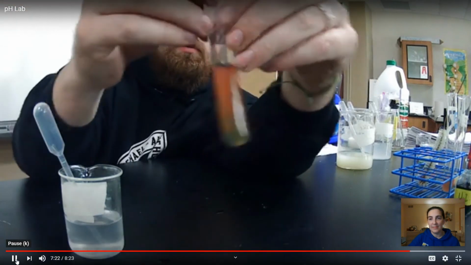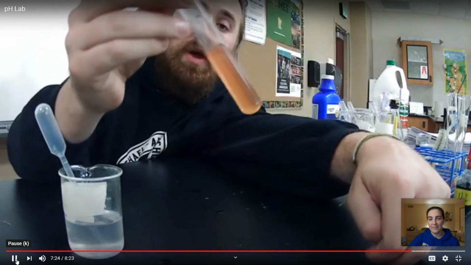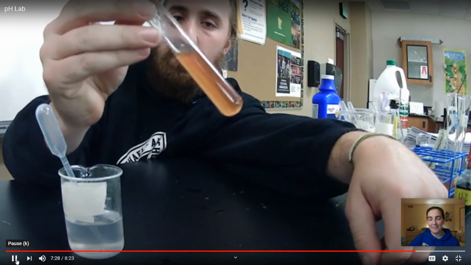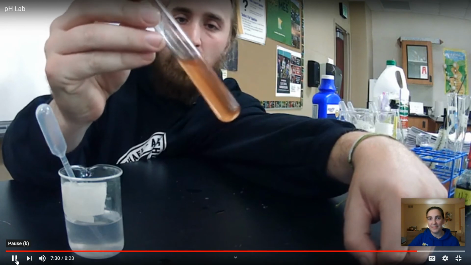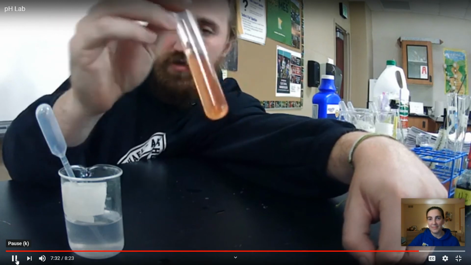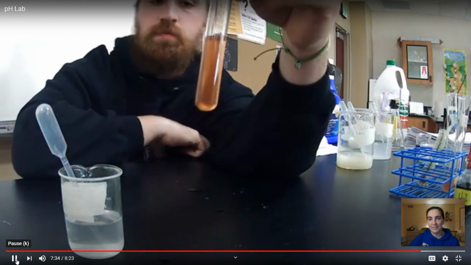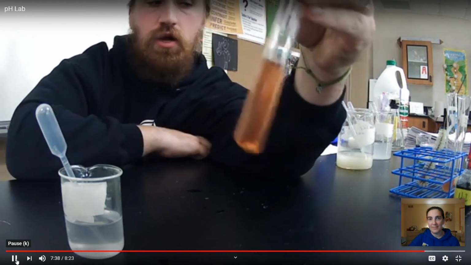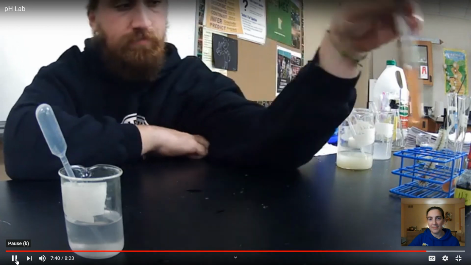Mix it up, and bam. Okay, this is now an acidic solution. I overloaded my milk of magnesia. I overloaded my buffer, which is a strong base, and turned this into an acidic solution. This worked for a long time to help maintain homeostasis in the body.